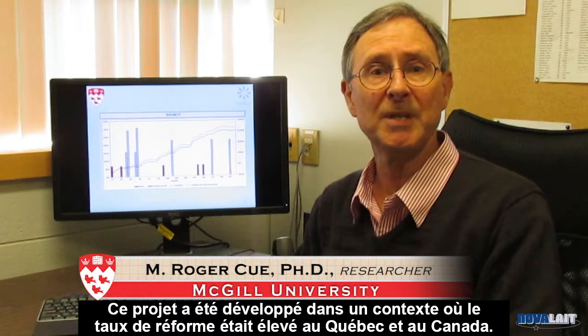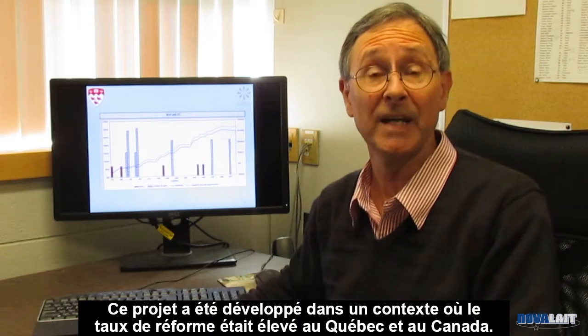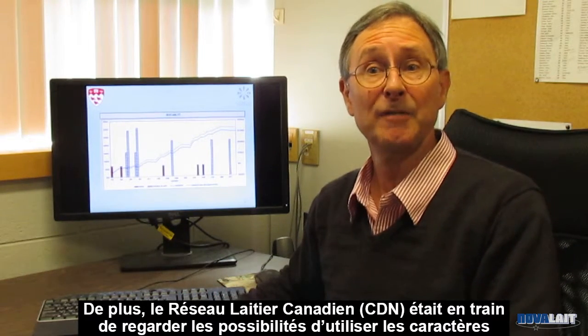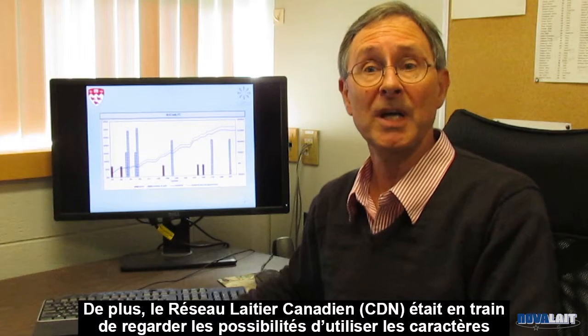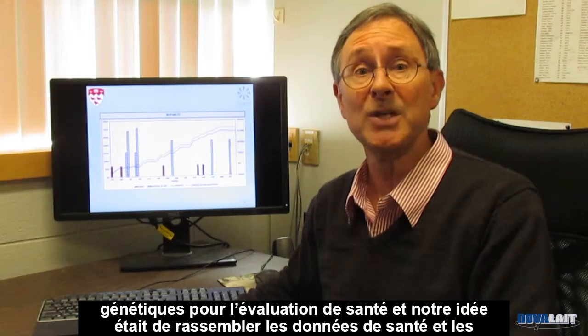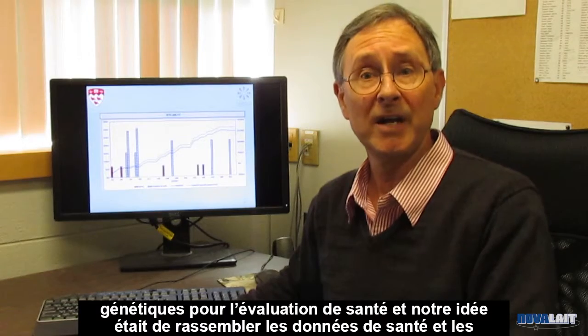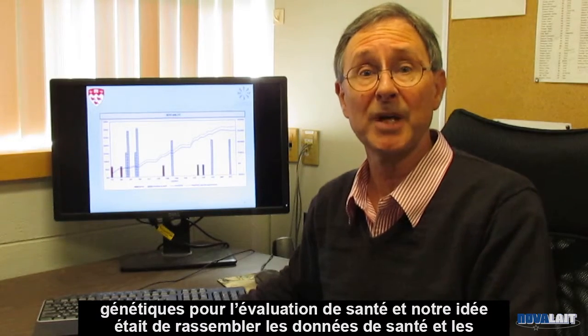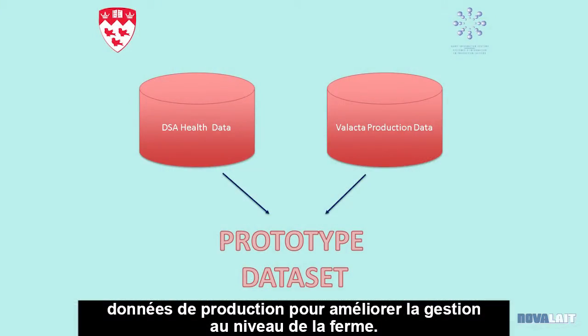The project was developed in the context of the relatively high culling rate in Quebec and Canada, and the fact that the Canadian Dairy Network is looking to carry out genetic evaluations for health traits. Our idea was to put together production and health data to have a synergy for combining these data and to make use of these for management purposes for producers.